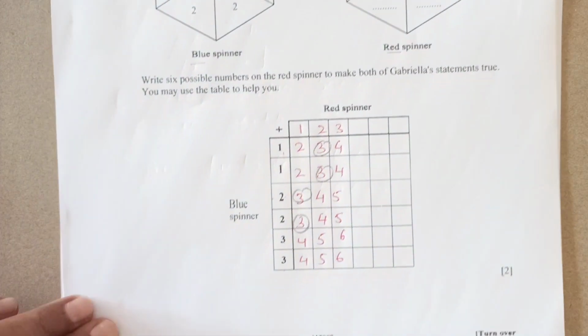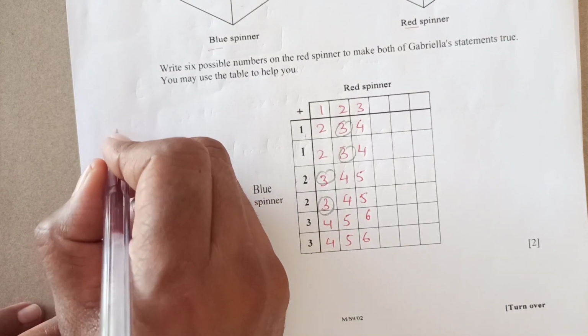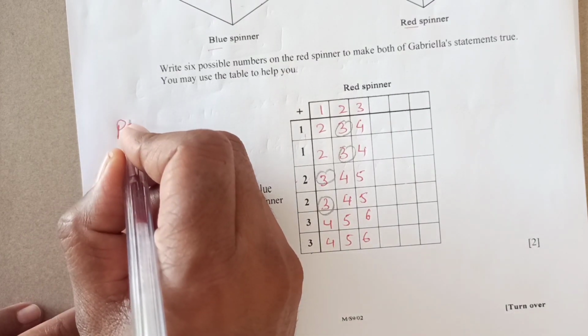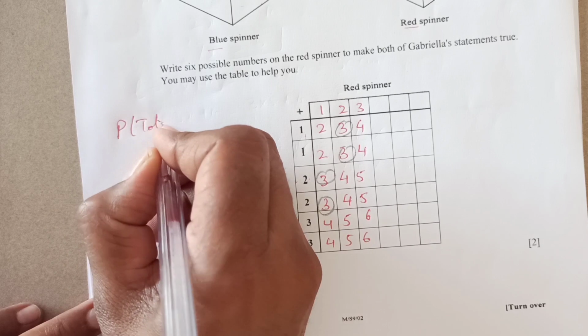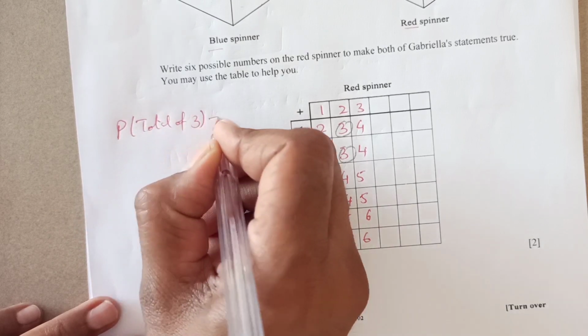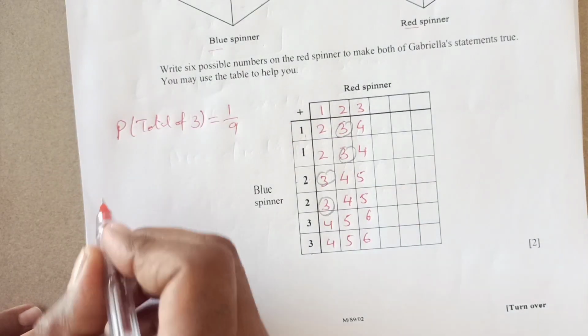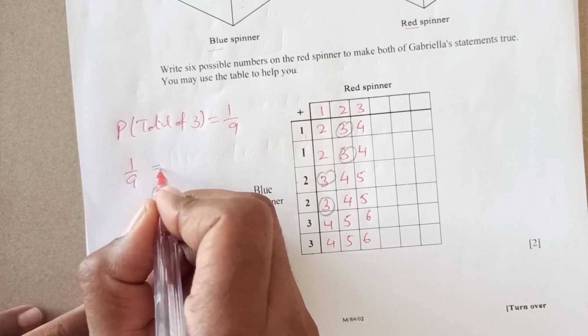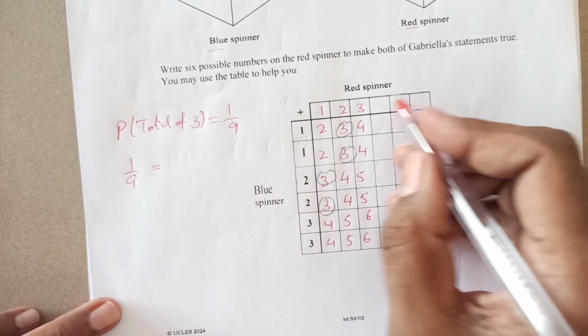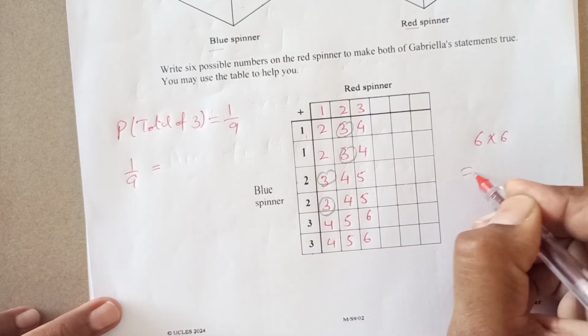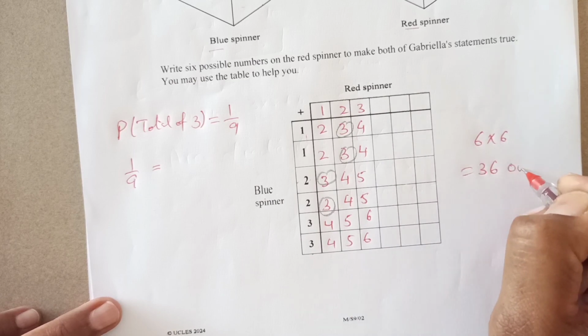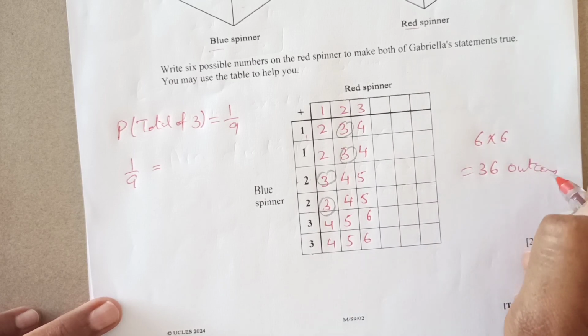Now see this carefully, this step: probability of total of 3 is 1 over 9. So this 1 over 9 is coming out of how many outcomes? 6 this side, 6 this side. So total is 36 outcomes, right?